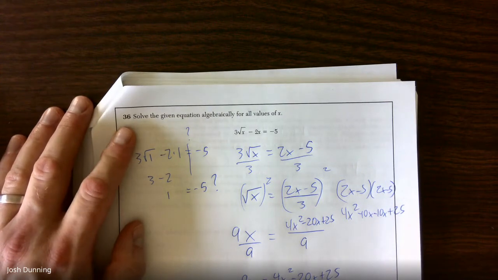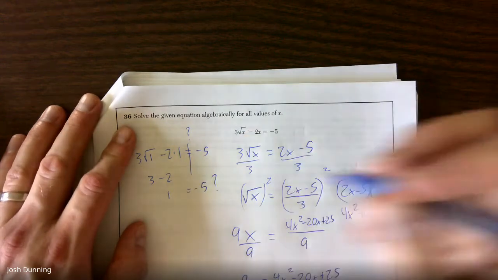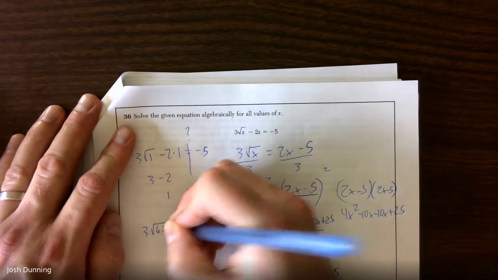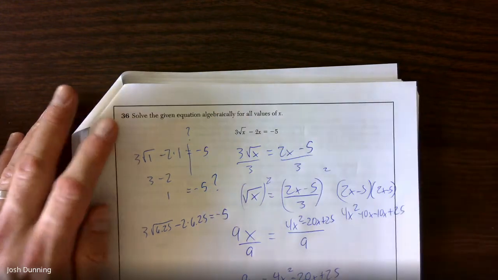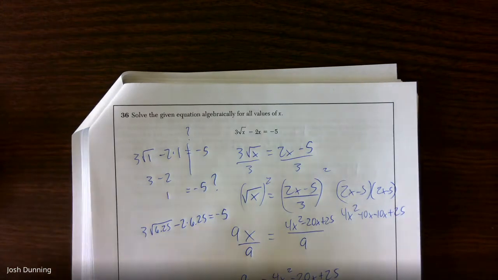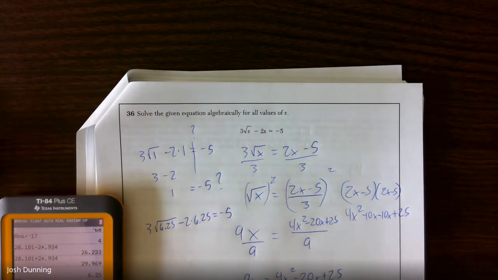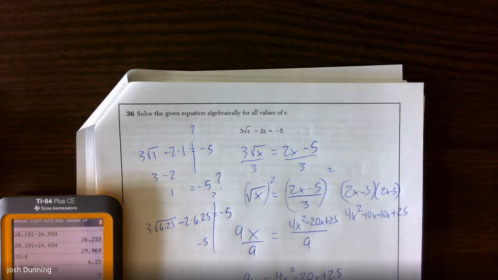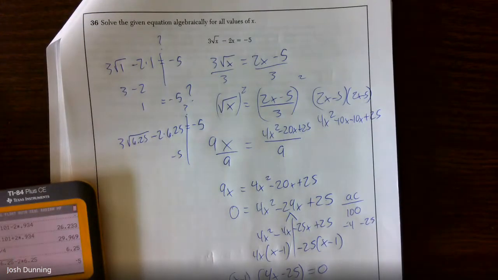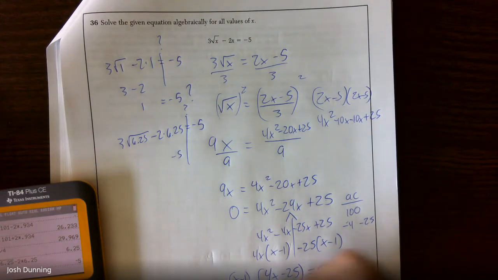Now we'll plug the negative 5, or excuse me, the 6.25 in. You do get -5, so that one's good. Again, don't circle it. Just write reject on that one. I'm just demonstrating.